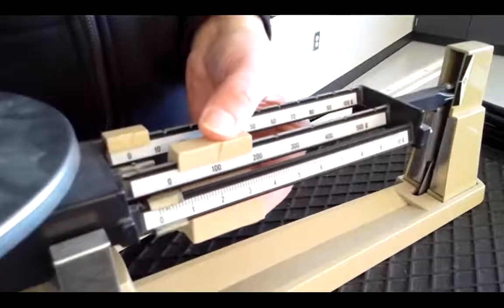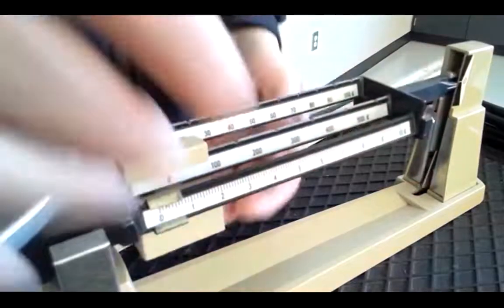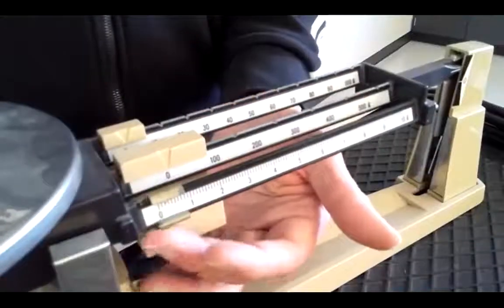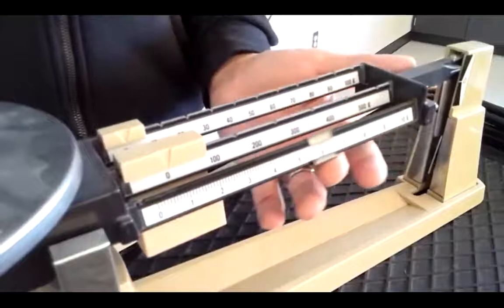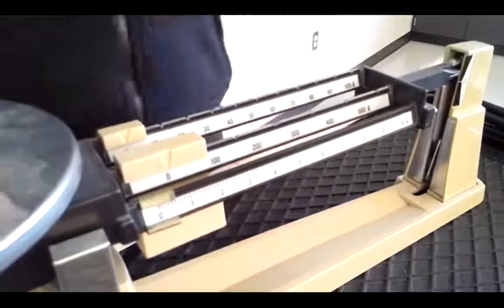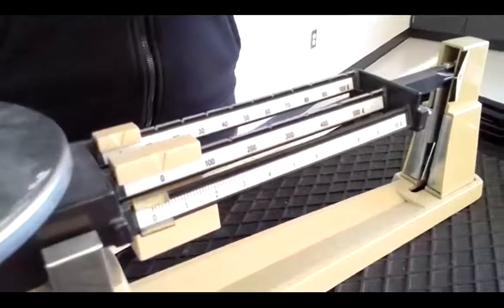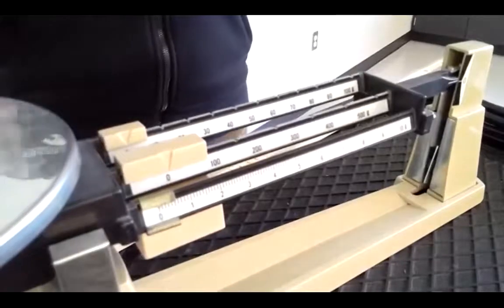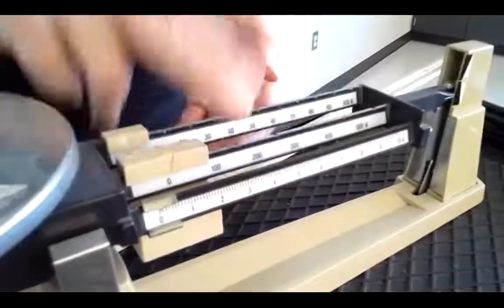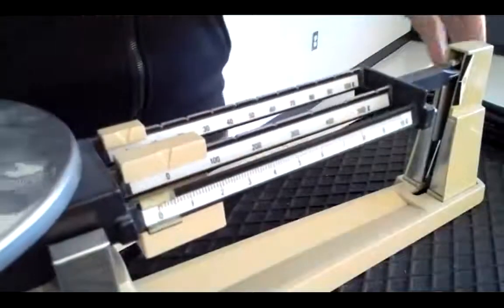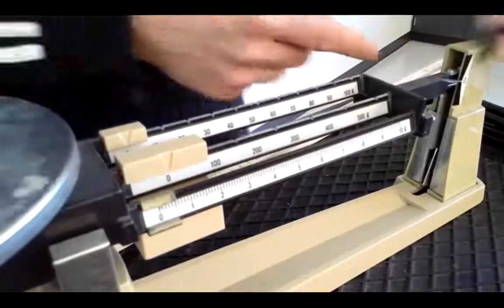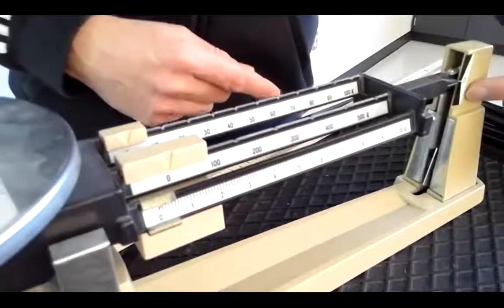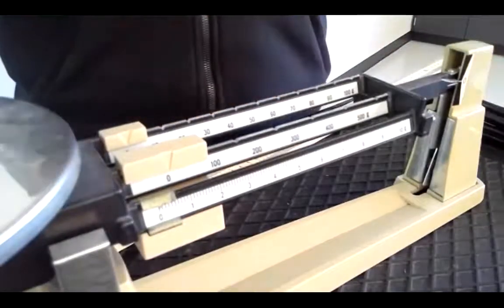The next one counts by hundreds. And then this little slider at the bottom can go all the way from 0 to 10. It doesn't have to be in a little groove. It can just be everywhere in between in order to get your measurements exactly right. So you want to start off your lab by making sure that all of these beams are down at 0 and that this little line over here is right at the 0, okay? So that your balance is basically balanced.